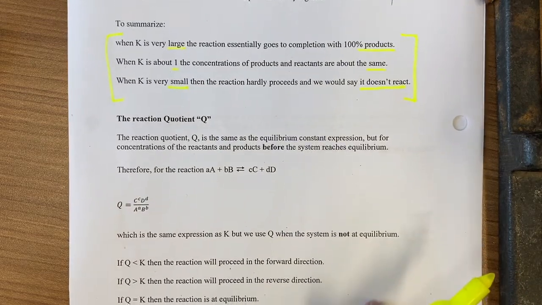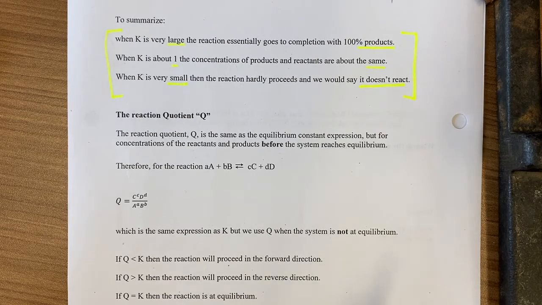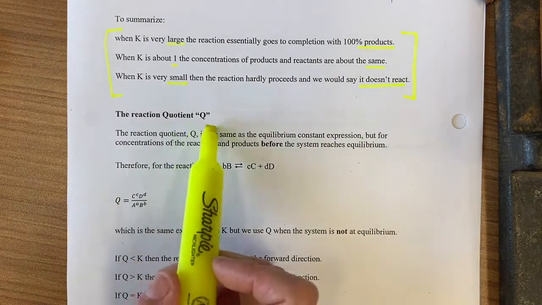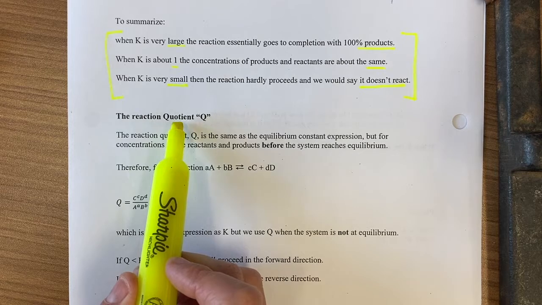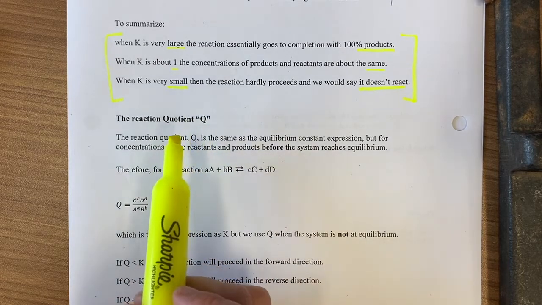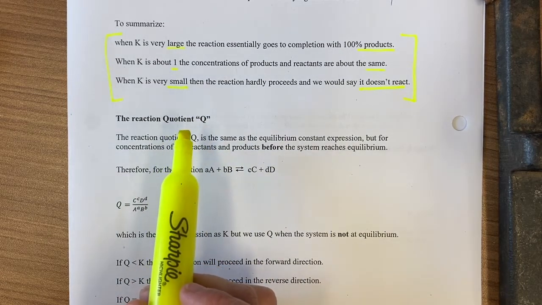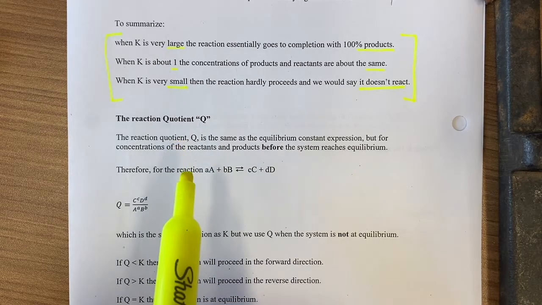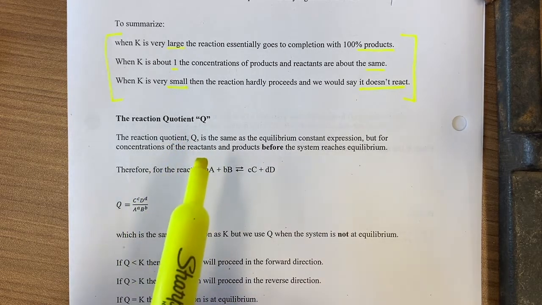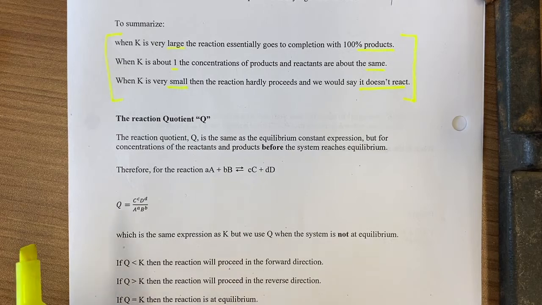Now, the next piece here is about a different constant called Q. The reaction quotient, Q, is like finding the equilibrium expression. It's like finding K, but with initial concentrations rather than equilibrium concentrations.